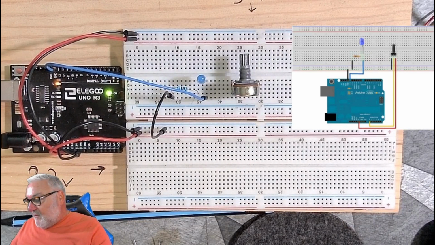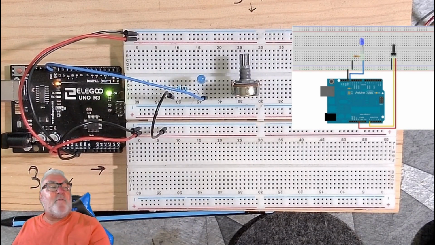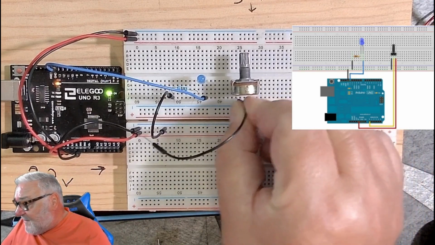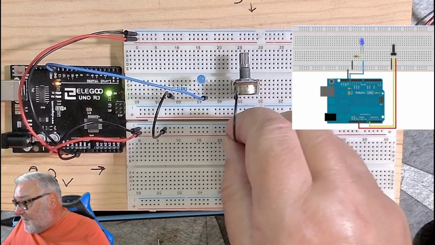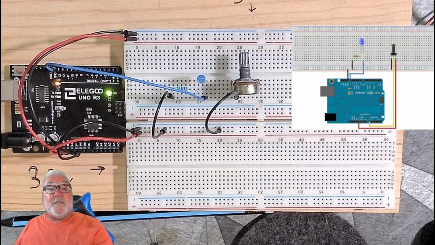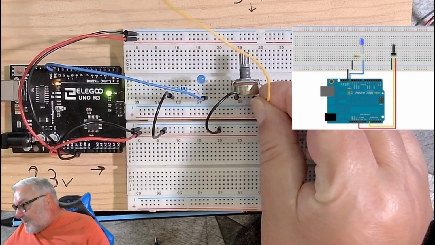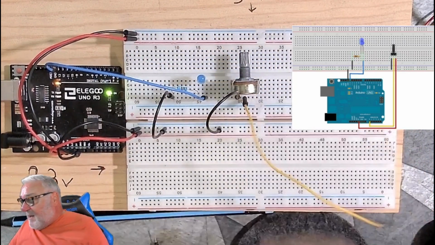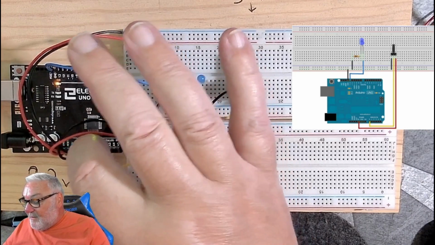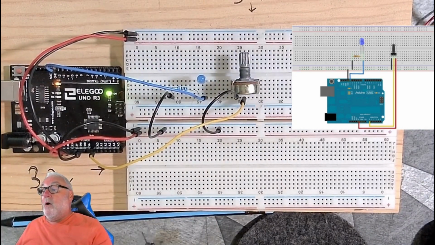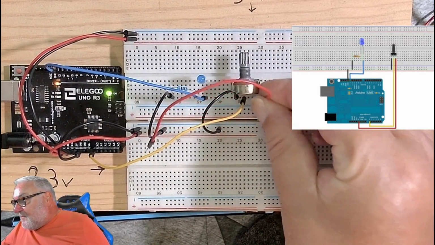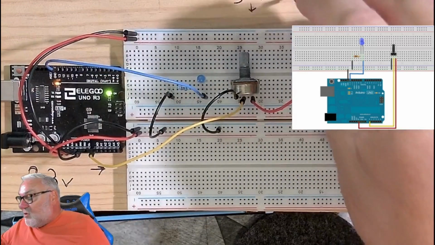All right, so the first one we're going to do, the left leg of the potentiometer goes to ground. Left leg goes to ground. So we put that to ground. The center leg, which is the signal leg, goes from the center pin to analog 0 on our Arduino. And then the right leg of the potentiometer goes to 5 volts.